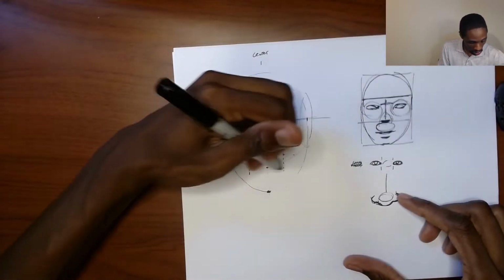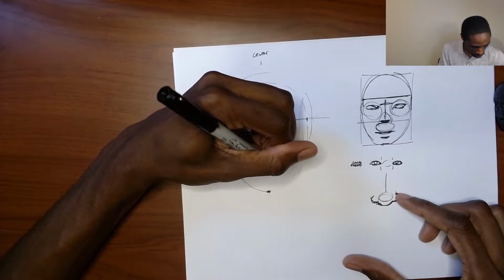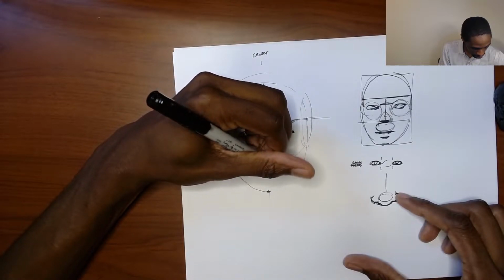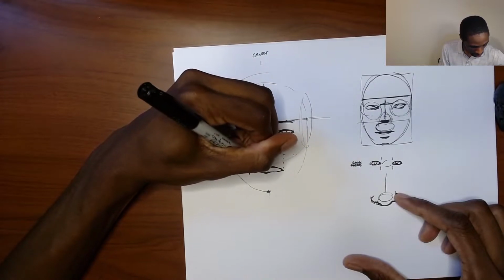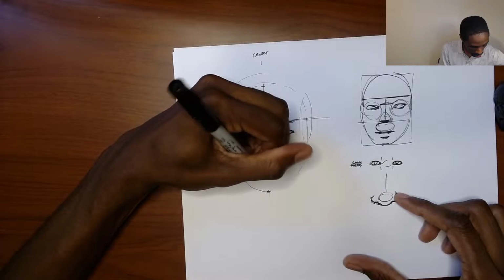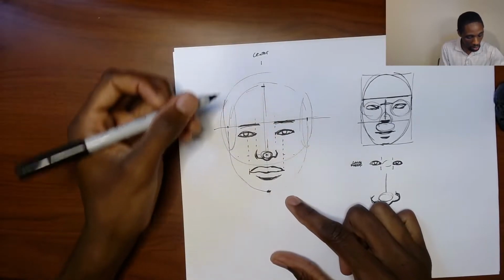So we're going to draw a basic line here, like this, and then we're going to draw our lip like that. Okay, so that's usually about how it works.